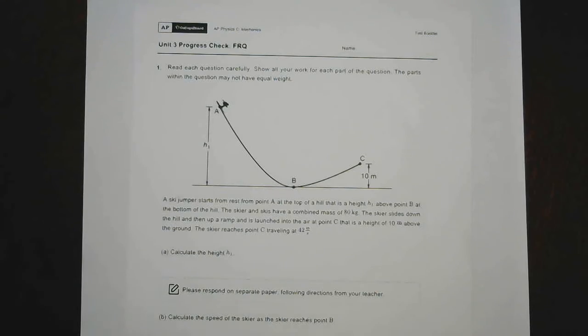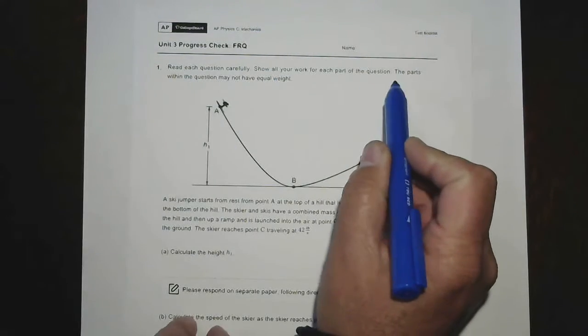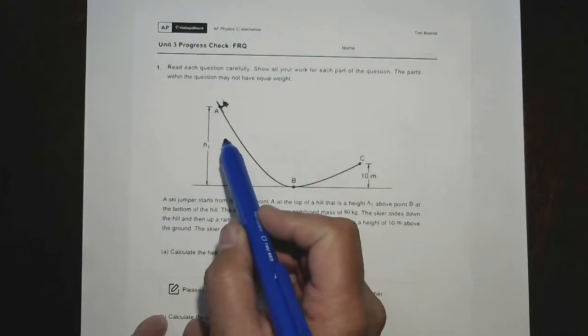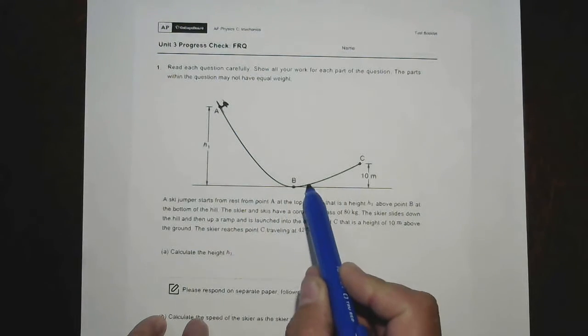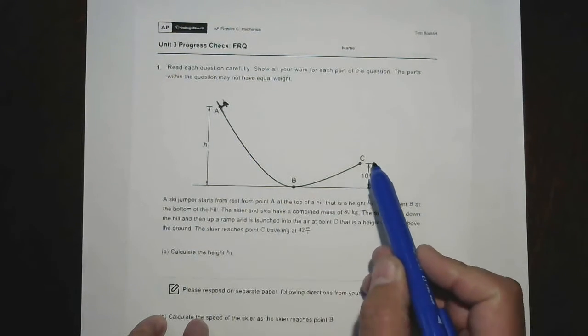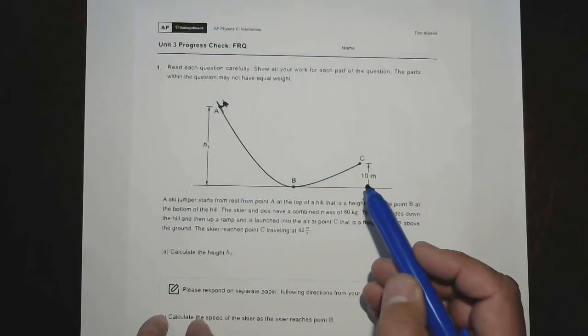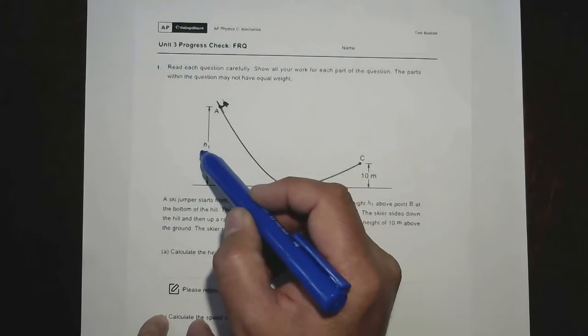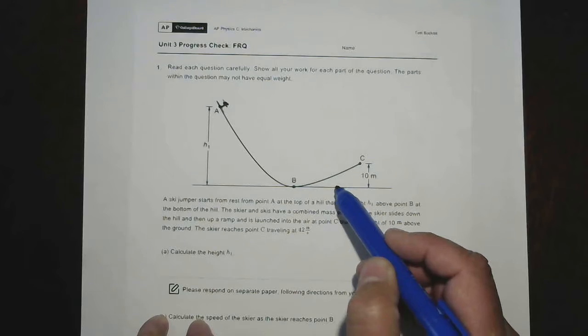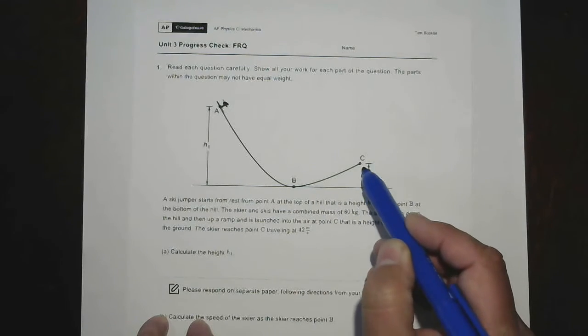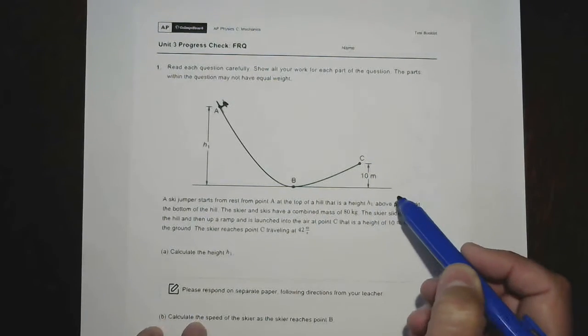So it says read the question carefully, show your work for each part of the question. The parts may not have equal weight. There's a picture of a skier on a slope and then it goes back up. This is reminding me of the roller coaster problem. We start at an unknown height h1 and we go down to ground level and then we're going to get launched off here 10 meters above the ground.